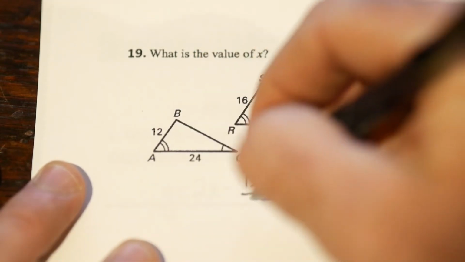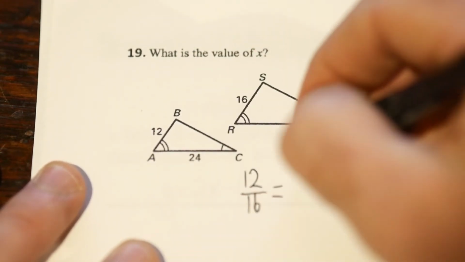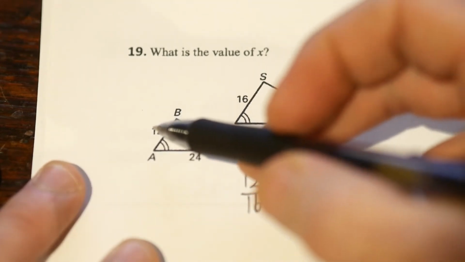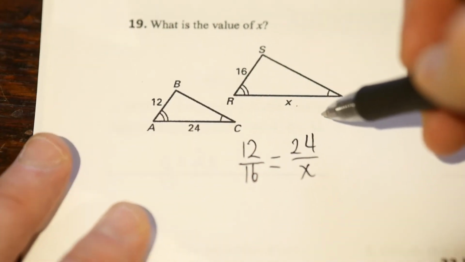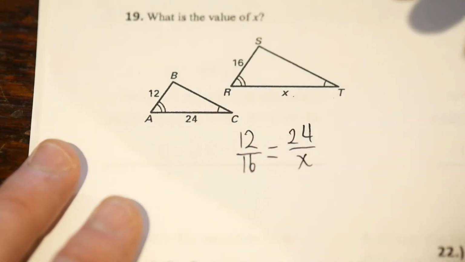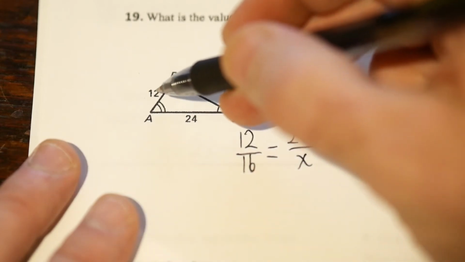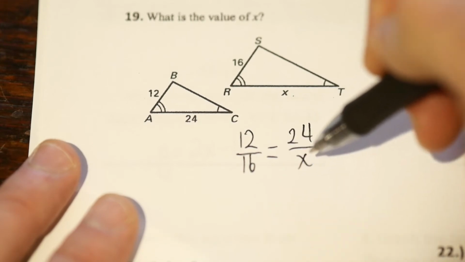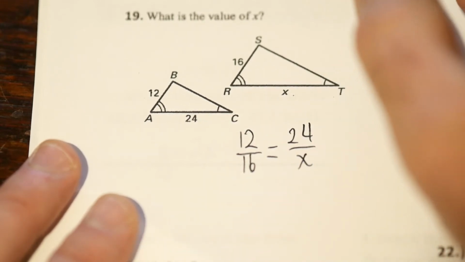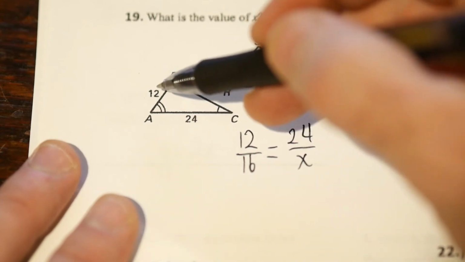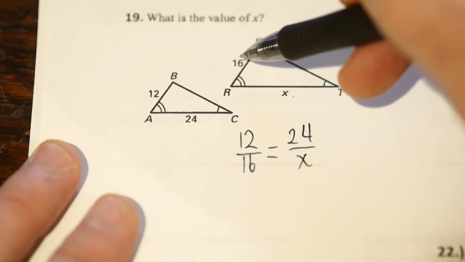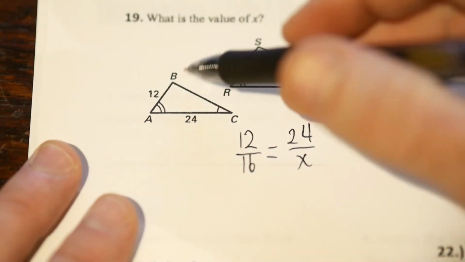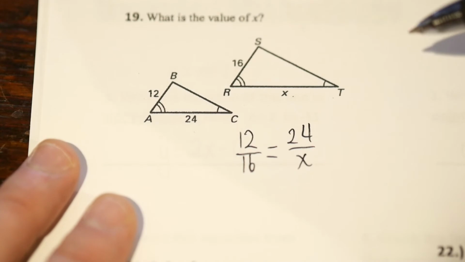I'm going to say 12 is to 16 as 24 is to x. And again, there's more than one way to do this for sure. You could also say 12 is to 24, you'd put 12 over 24 equals 16 over x. And like I said, there's definitely more than one way. You just have to be consistent. If you put 12 over 24, you cannot put x over 16 because that's going from here to here, and then from here to here going the opposite way. That does not work. You just got to make sure you're consistent in the way you set it up.